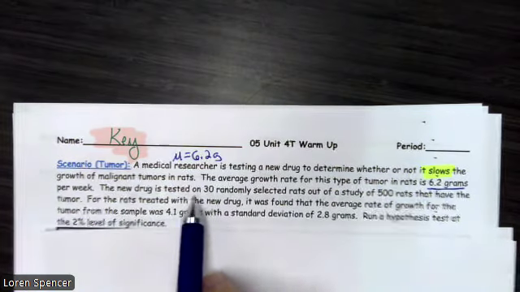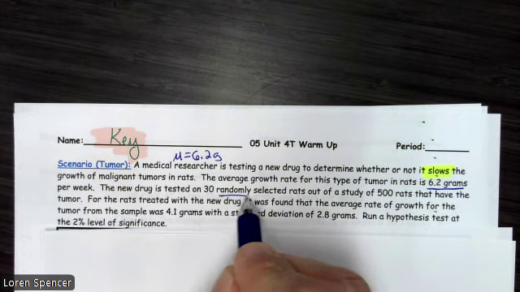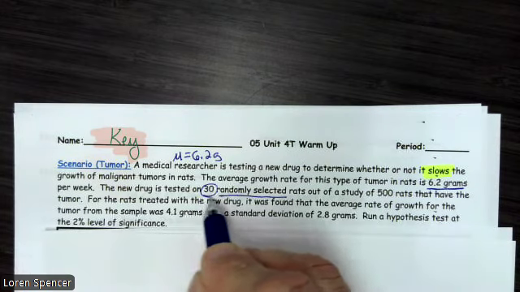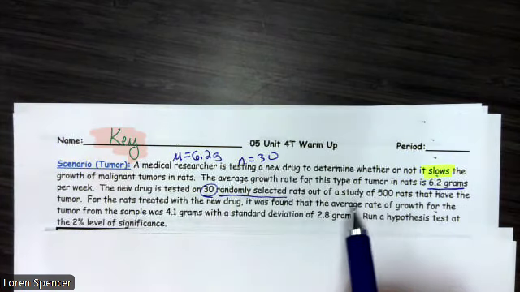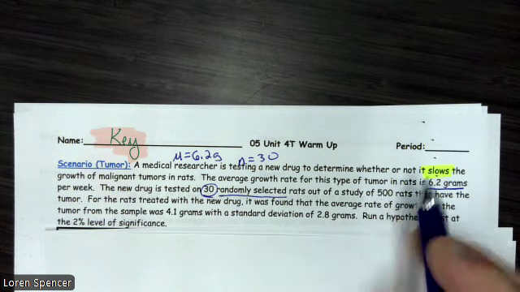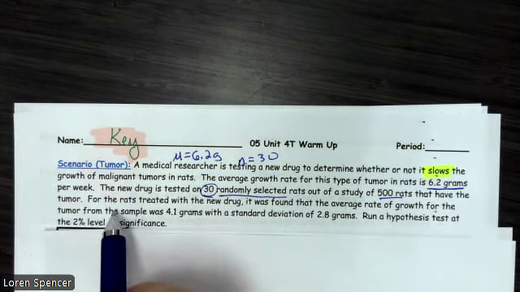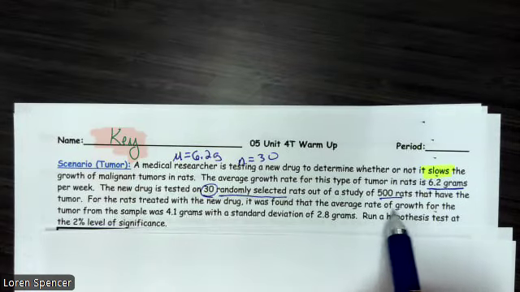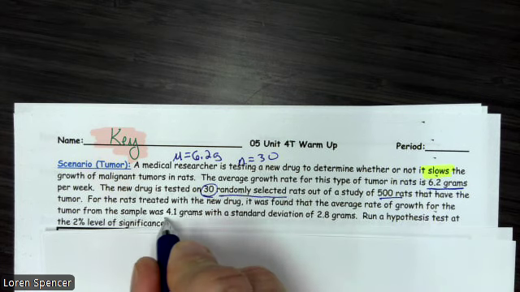The new drug is tested on 30 randomly selected rats. Nice to know it's randomly selected, but we also have our sample size right there of 30 out of a study of 500 rats. So we have a population here of 500 rats that have the tumor. For the rats treated with the new drug, it was found that the average rate of growth for the tumor for the sample was 4.1 grams.